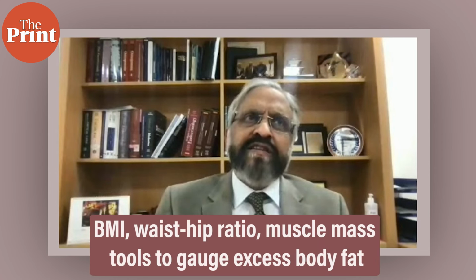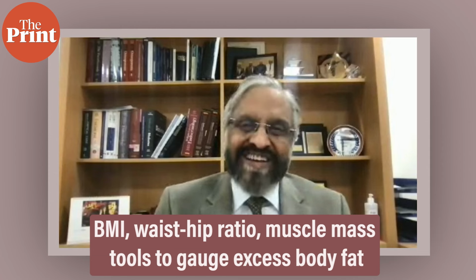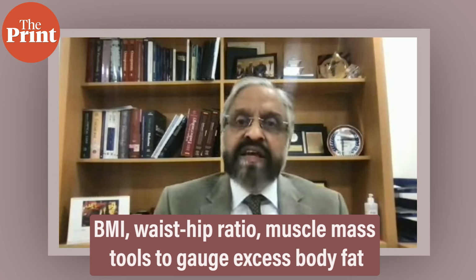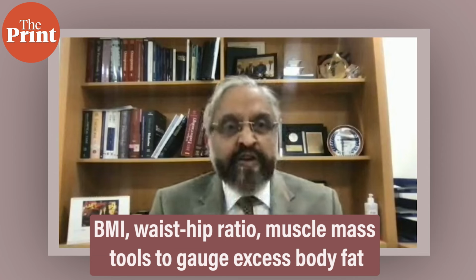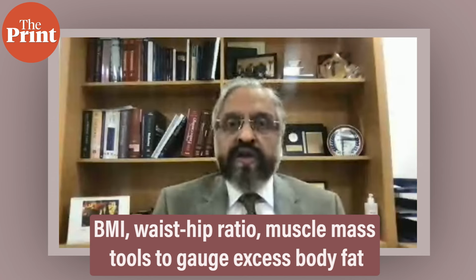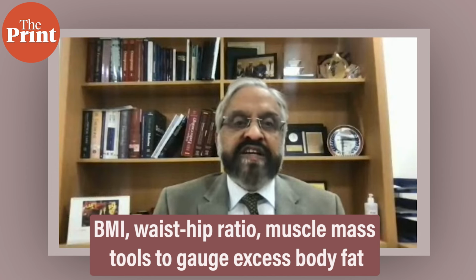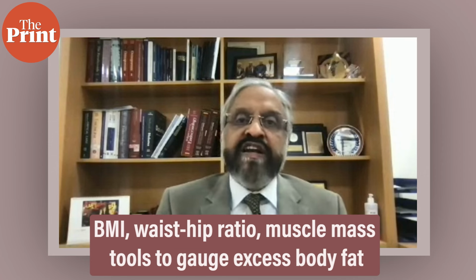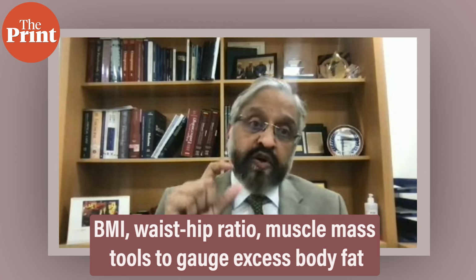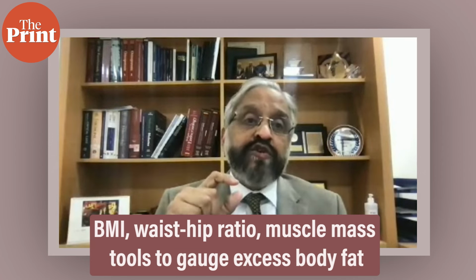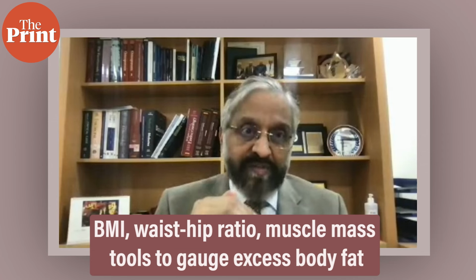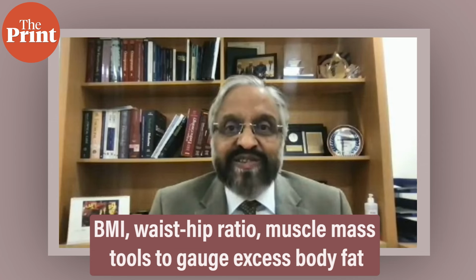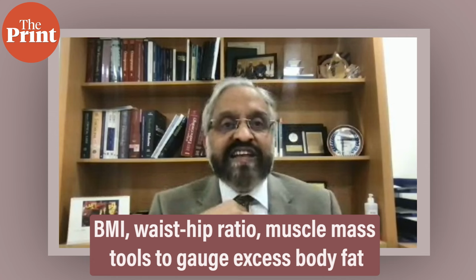So I think BMI has lost some of its sheen and importance, but it's still there. And if you use BMI, then you have to use a different cutoff. For example, the whole world says at a BMI of 25 you are overweight. In India, we say at 23, because we start seeing the metabolic effects of fat at that lower BMI, because much of our fat is inside. So I think that's important.